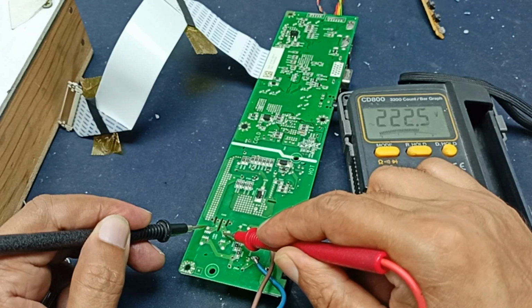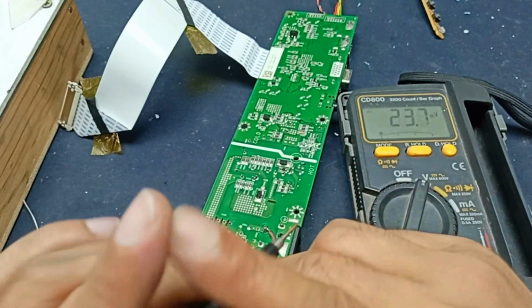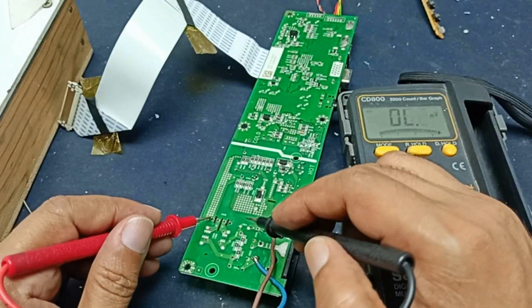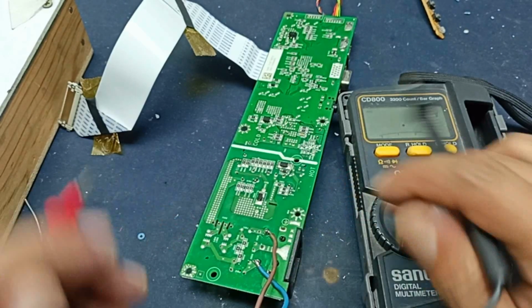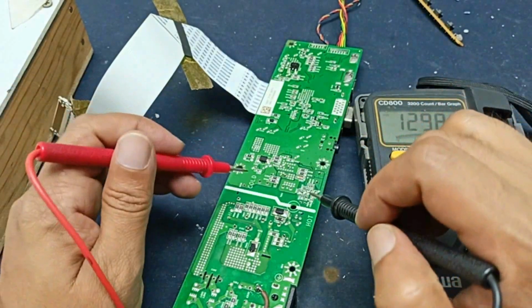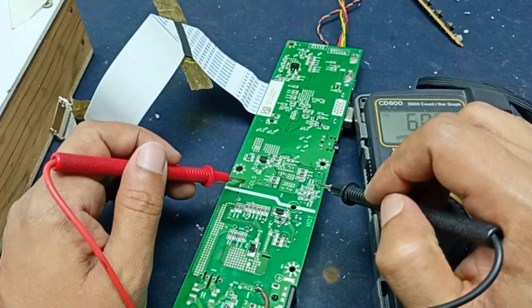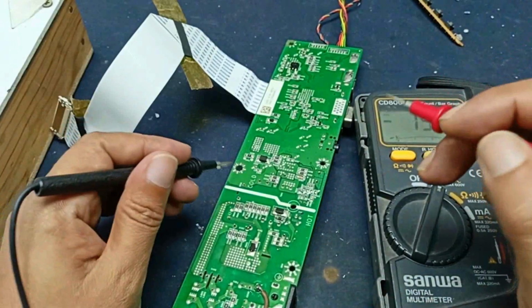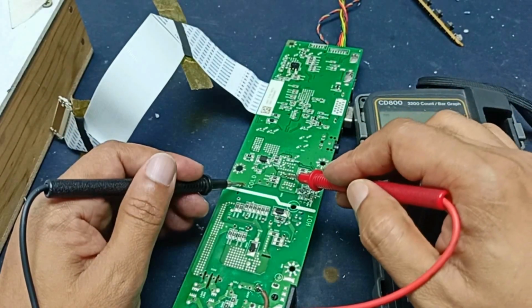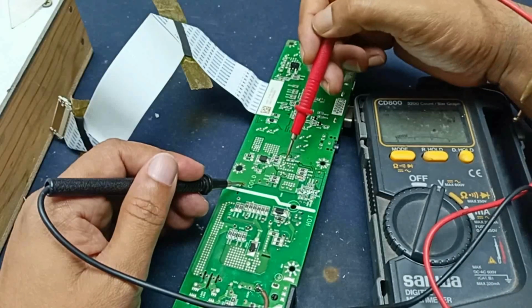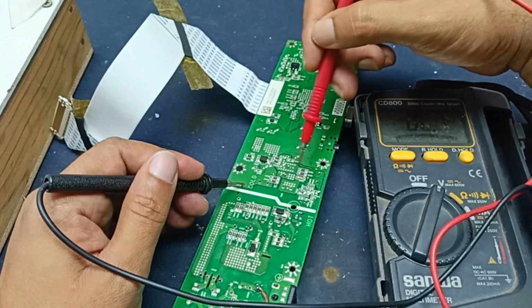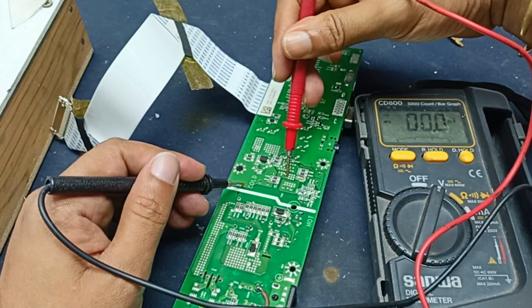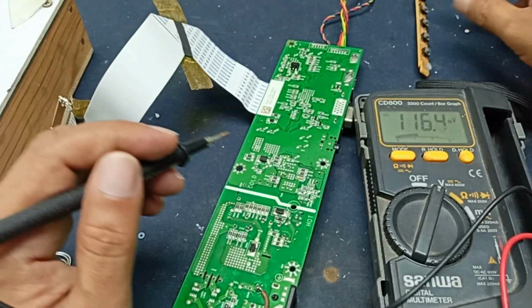Here is also 220 volts present, and check this output voltage. Here is 306 volts present. Okay, check the output voltage here, and this area is ground. And this is the rectifier output pin. Check this, no voltage present. Here is also no voltage present.